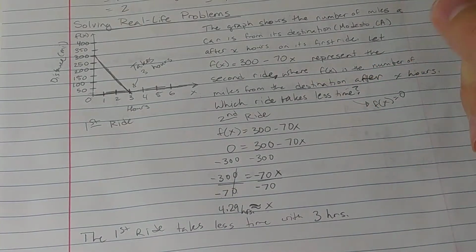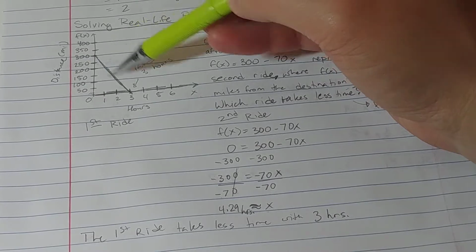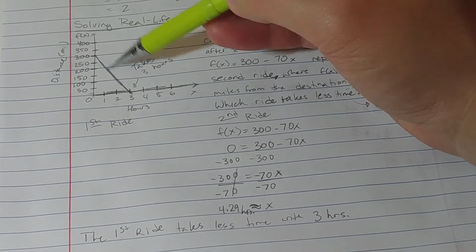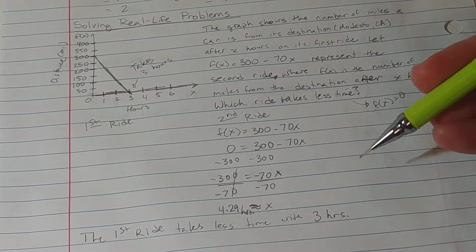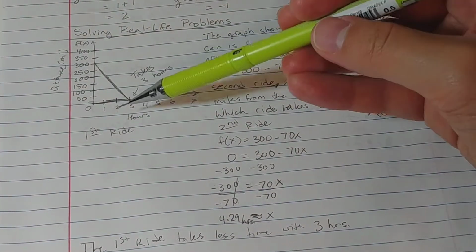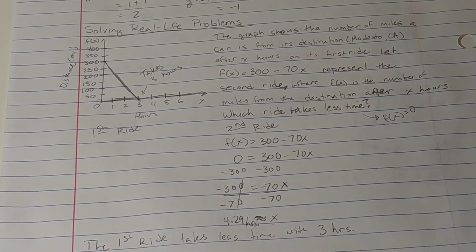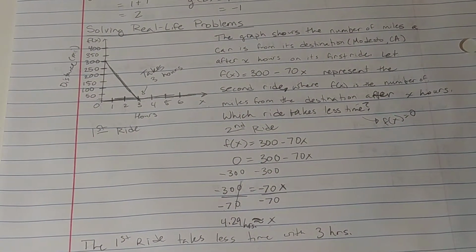All right. And I mean, come on. Look at this. 300. Takes only 3 hours to go 300 miles. 300 divided by 3 is 100. So this person is driving 100 miles per hour. Kids, that's illegal. Don't do it.